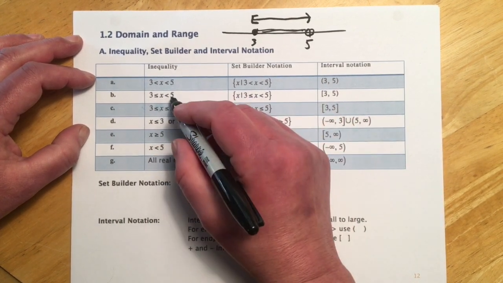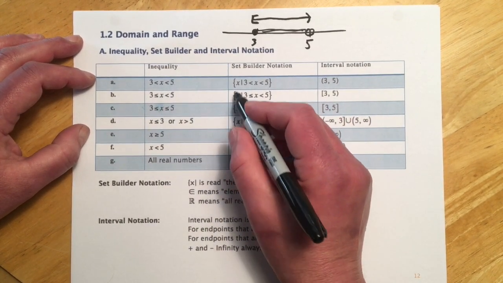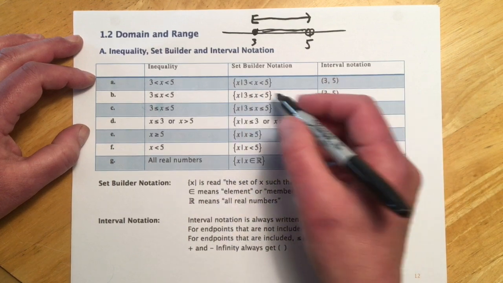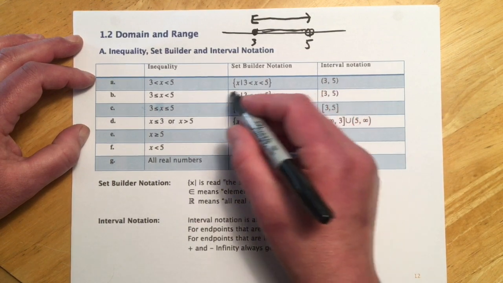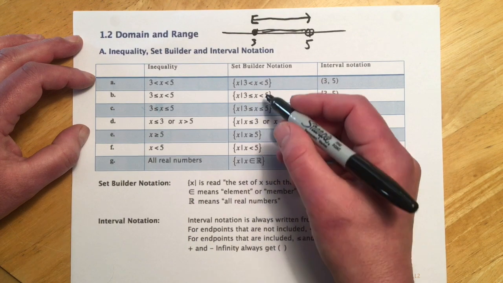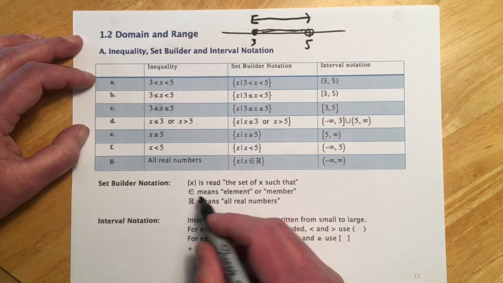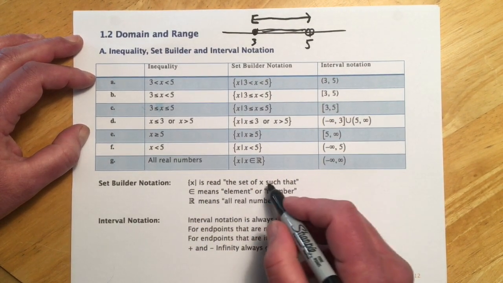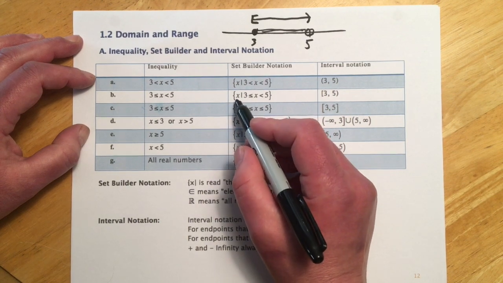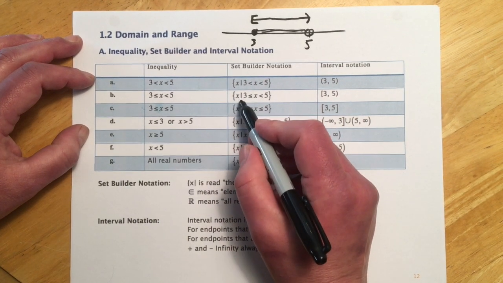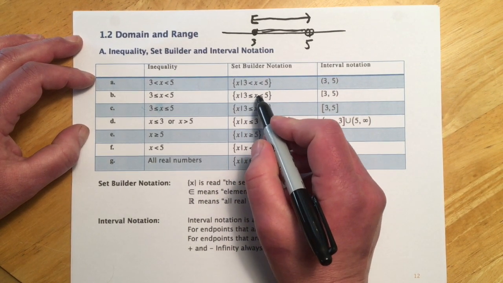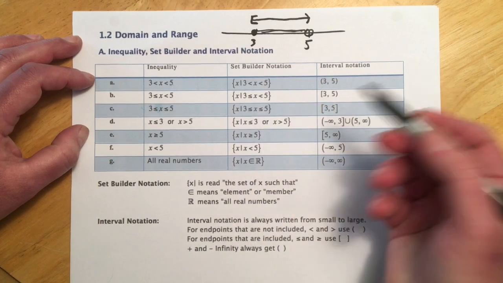Set builder notation versus inequality, it gets this brace and an x and a line, and other than that, it looks kind of like the same thing. This is a more formal way of writing it. All this stuff is right here. It's read "the set of x such that." So this would read the set of x, and the line is "such that," 3 is less than or equal to x is less than 5.